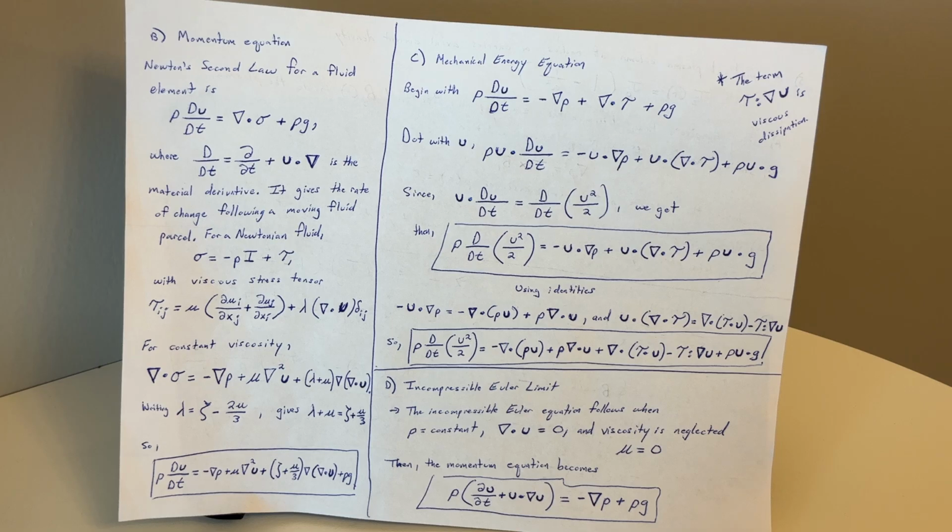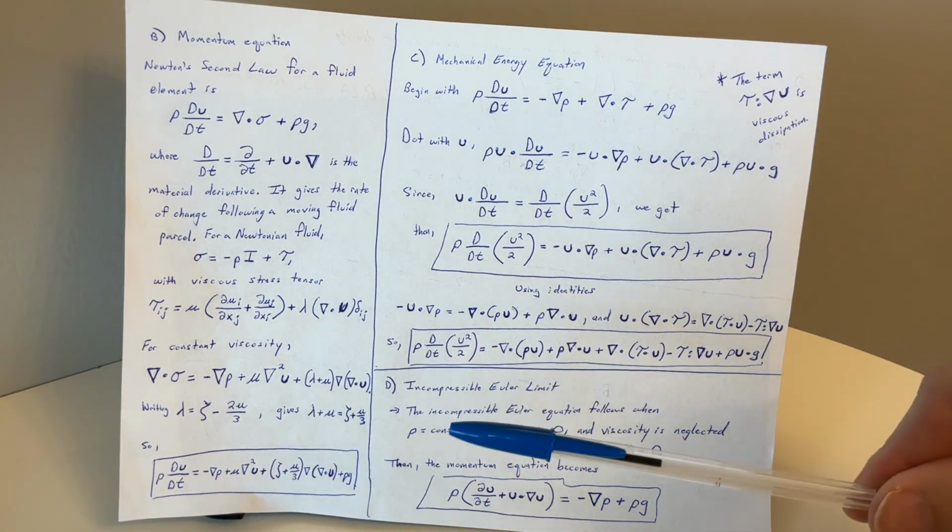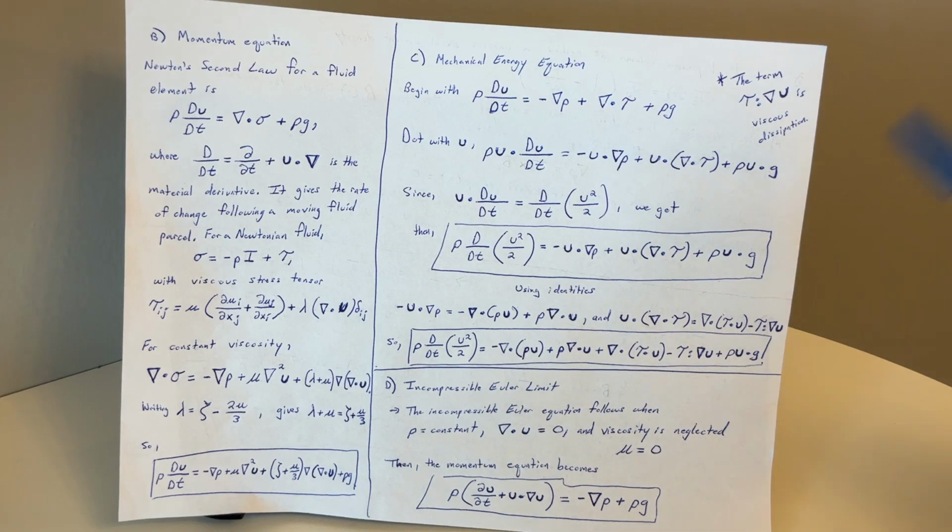Okay, so part D: under what assumptions does the incompressible Euler equation follow from the equations above? Here we have the incompressible Euler limit. It follows when we have this momentum equation with rho constant, del dot u is 0, and the viscosity is neglected, mu equals 0. So the momentum equation is going to become the following.